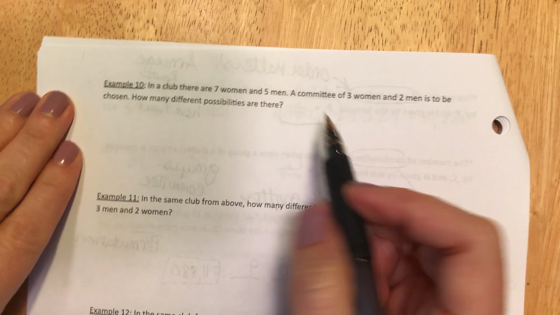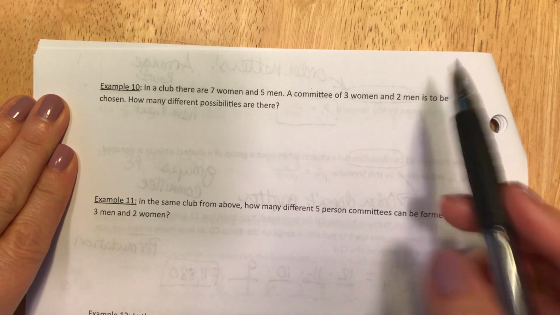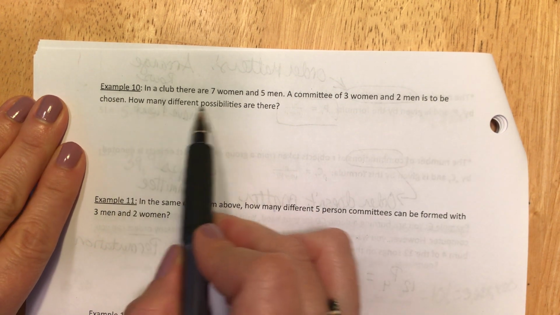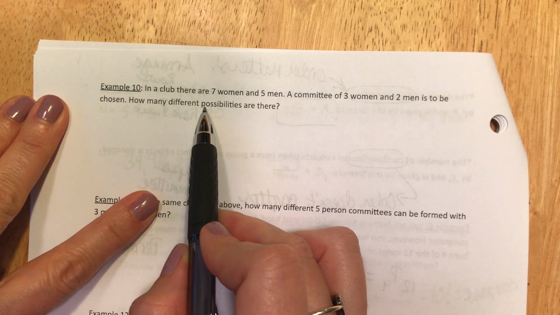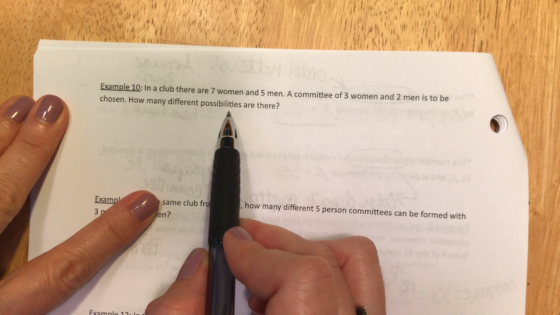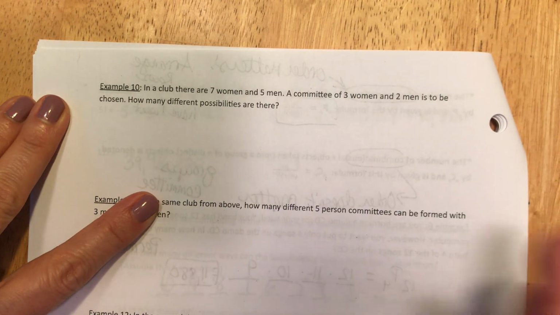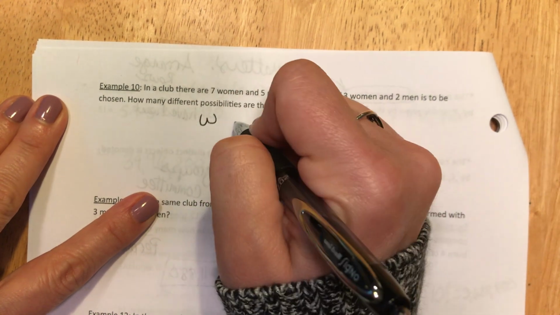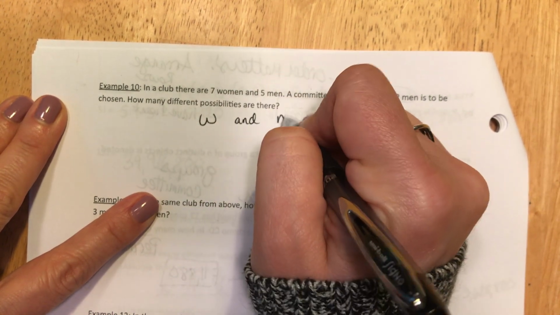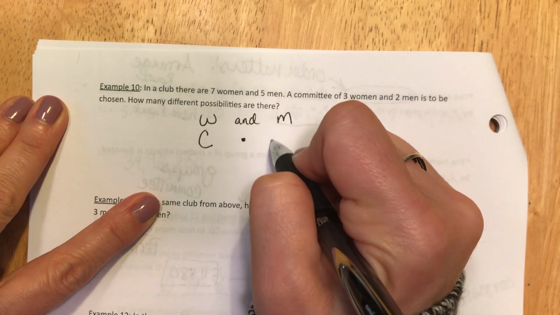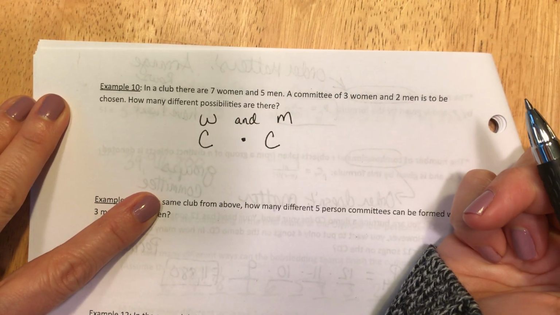So 3 more problems that are all kind of the same. In a club, there are 7 women and 5 men. A committee of 3 women and 2 men is to be chosen. How many different possibilities are there? Notice it's not probability, it's possibility. So with this, you can have women and men. You're going to do a combination for women and means multiply a combination for men.